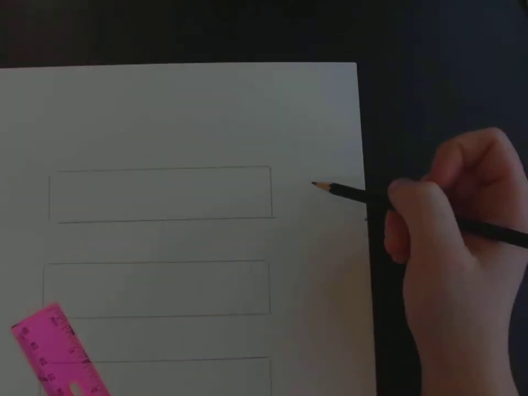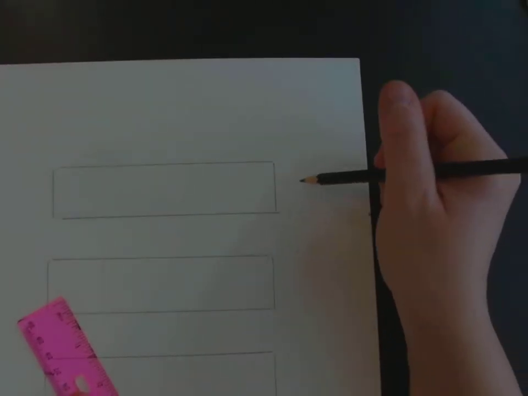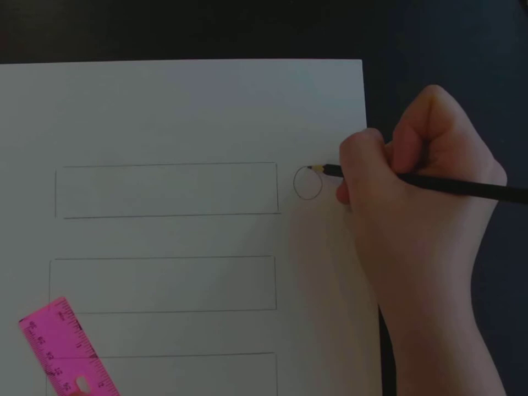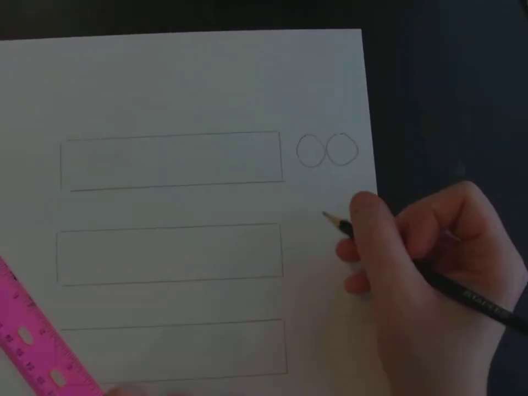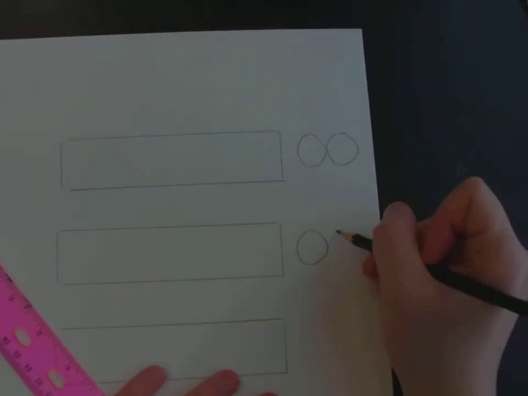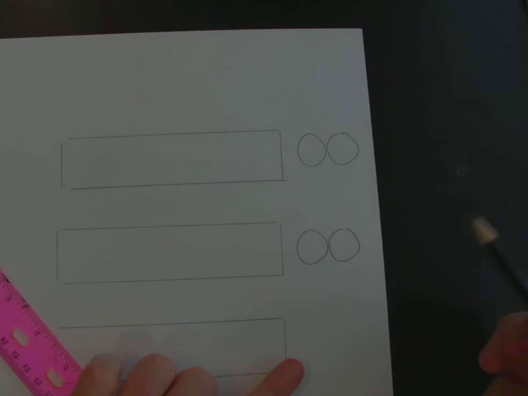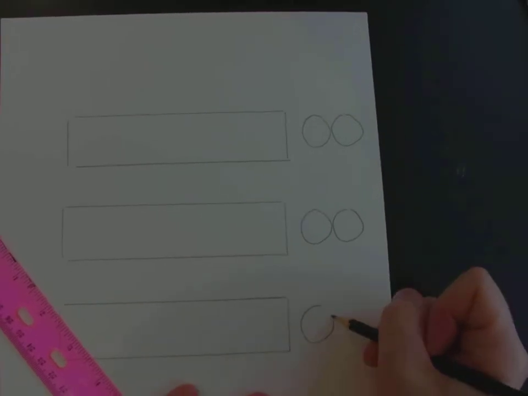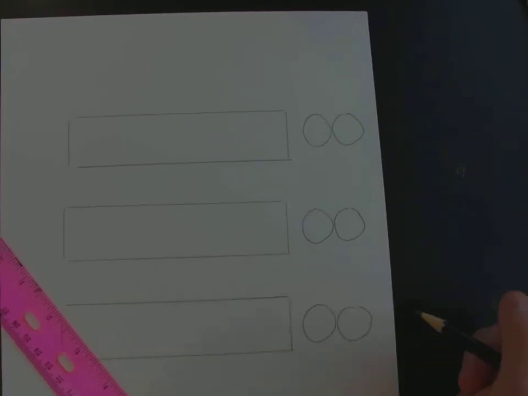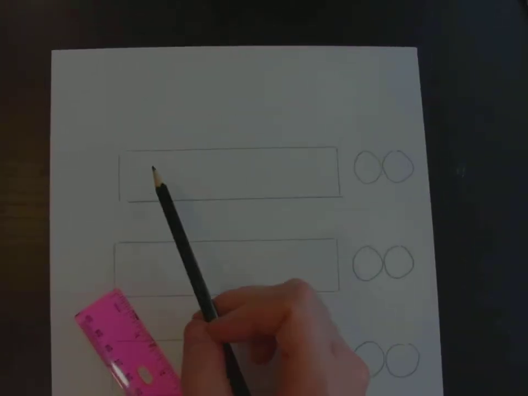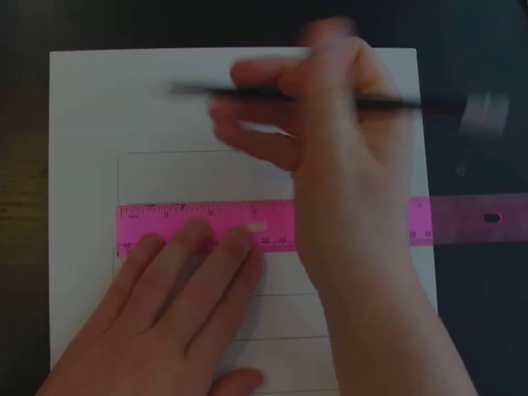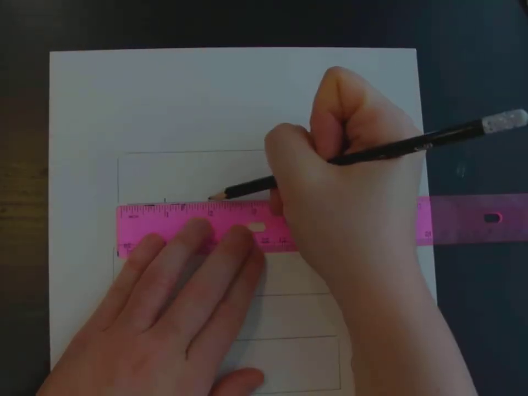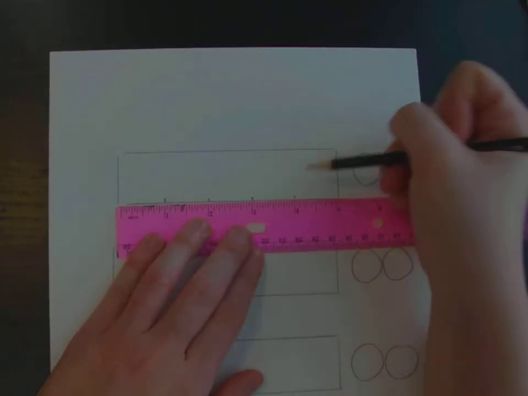Okay, and in the corner, I'm going to have you draw 2 circles here. So just one circle and then another one. And then beside this bar, we're going to do 1 circle and another one. And beside this bar, we'll do 1 circle and another one. Okay, and then I'm going to have you guys divide these. And I'll show you guys what we're doing with this in a second. So divide every inch, and you should get 5 equal spaces.